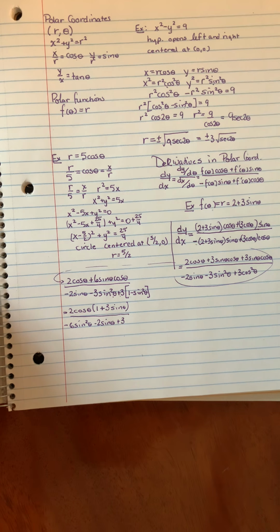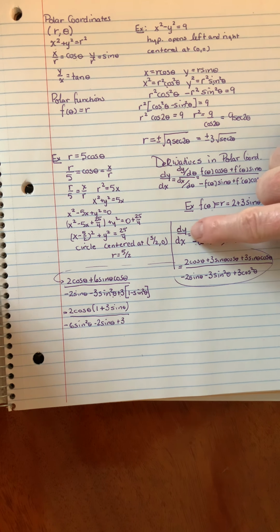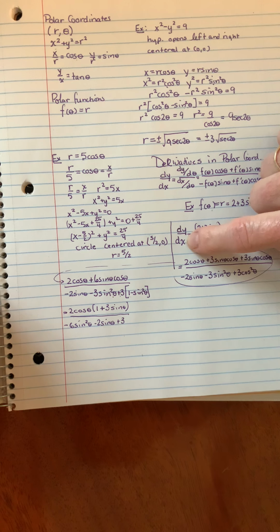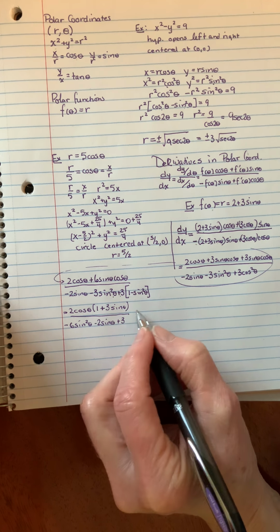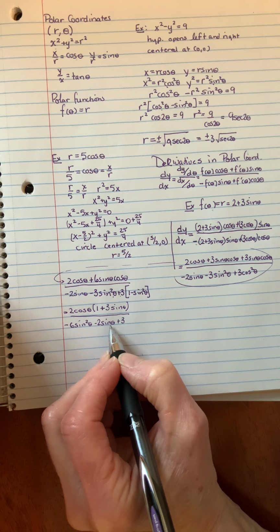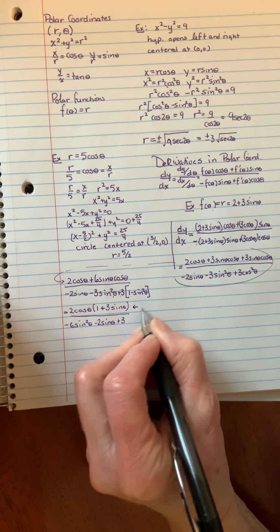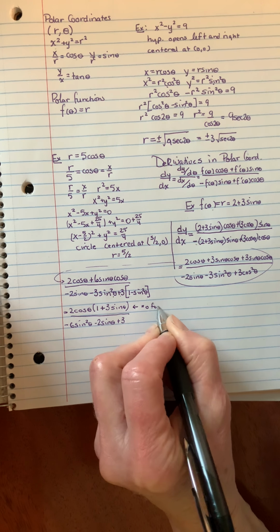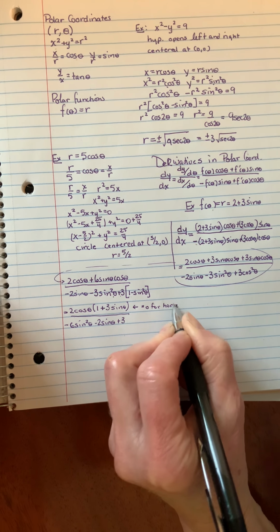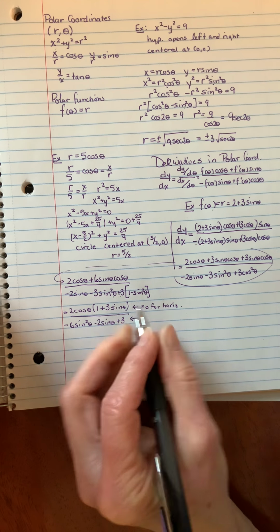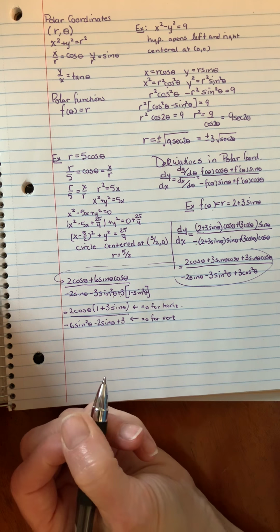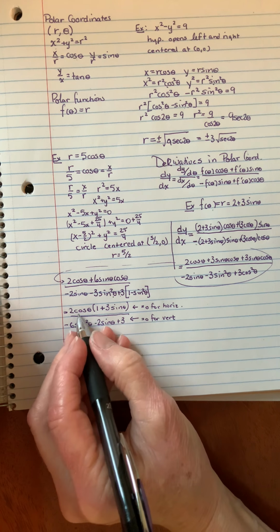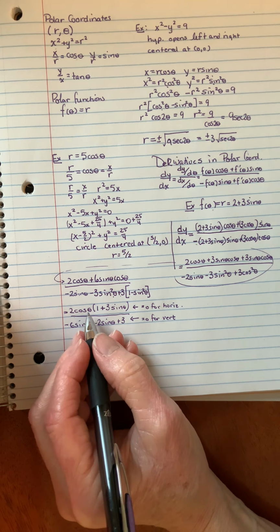So if I want to find horizontal and vertical tangents, horizontal and vertical are based on y and x, not on theta and r. So if I want horizontal and vertical tangents, I will have to set these equal to 0. Okay, so set this equal to 0 for horizontal, and set this one equal to 0 for vertical. Okay, so let's do the horizontal. First of all, that's easier of the two.